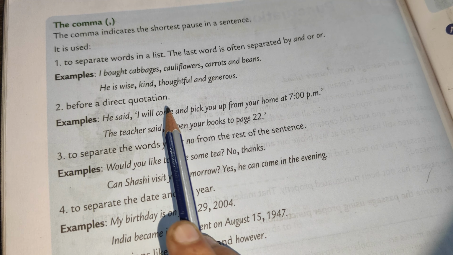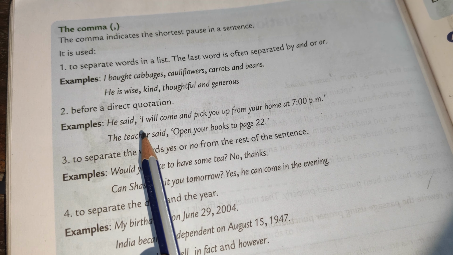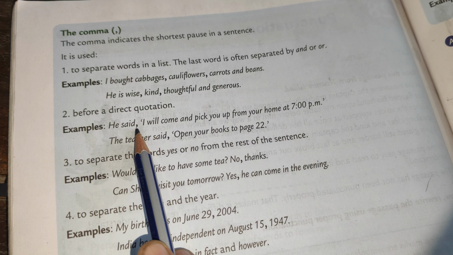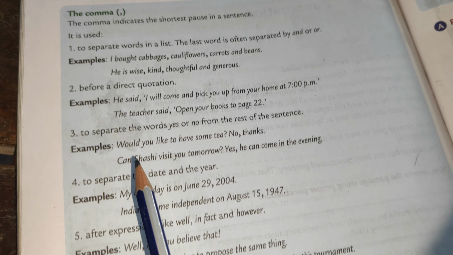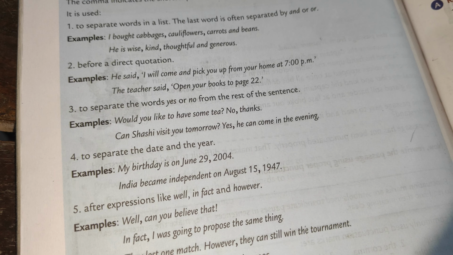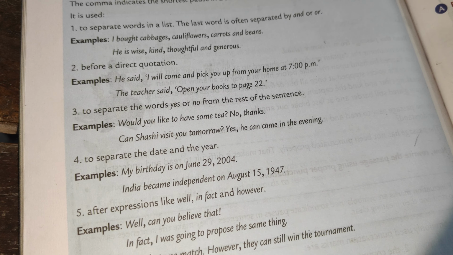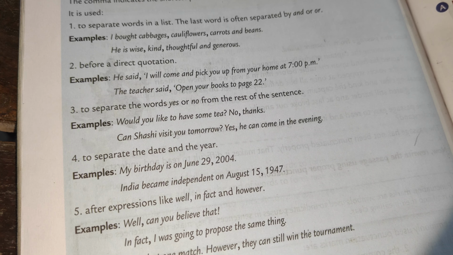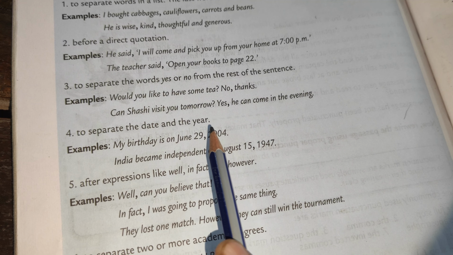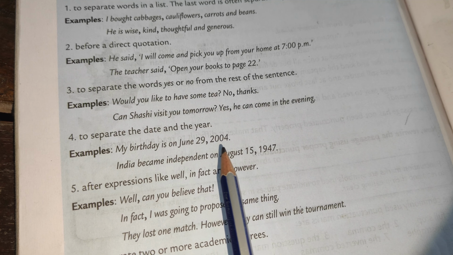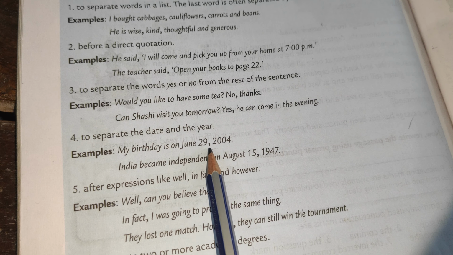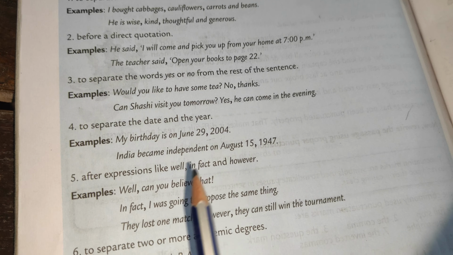Before a direct quotation, when we are writing the sentence in direct speech, that time also we are using the comma. He said, after "he said", we have written one comma. To separate the word yes or no from the rest of the sentence, when there are yes or no in a sentence, we are writing the comma after yes or no also. To separate the date and the year, like June 29, 2004, after 29 date, we are writing comma in order to separate it from the year.